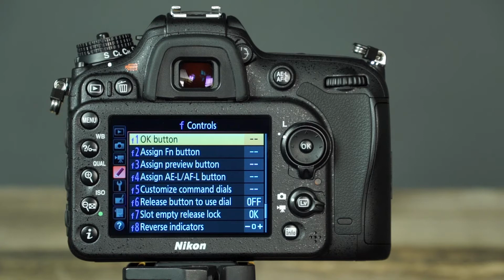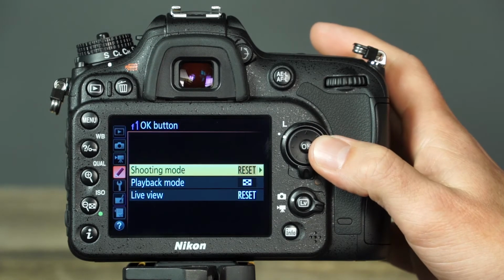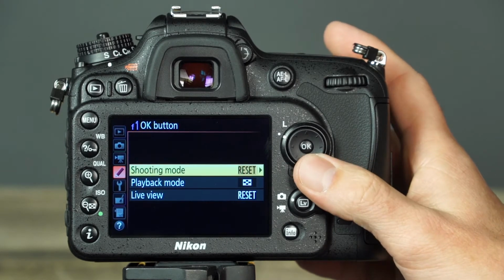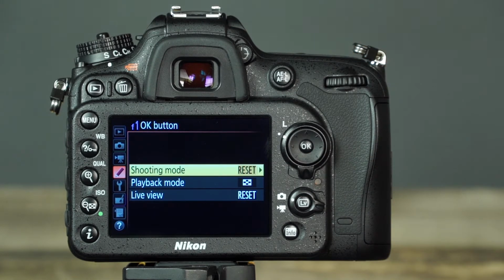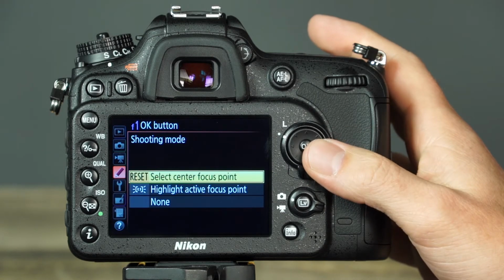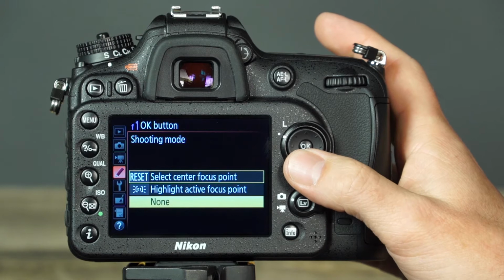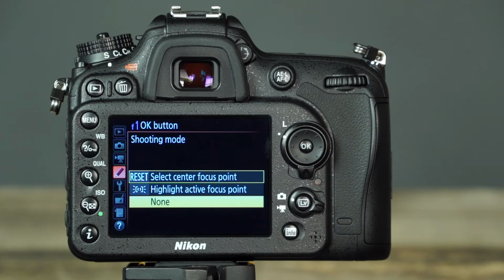The first customizable button is the OK button with three options, including Shooting Mode, Playback Mode, and Live View. In Shooting Mode, you can choose to have the OK button either select the center focus point, highlight the active focus point, or none, which will disable the button's function in the camera's shooting modes.